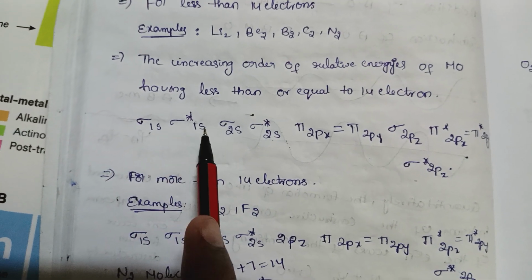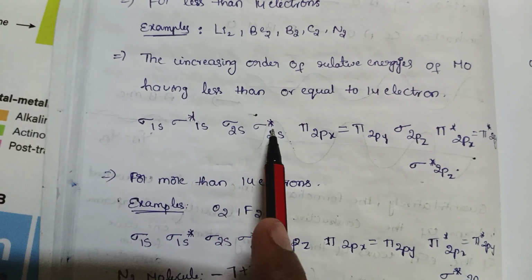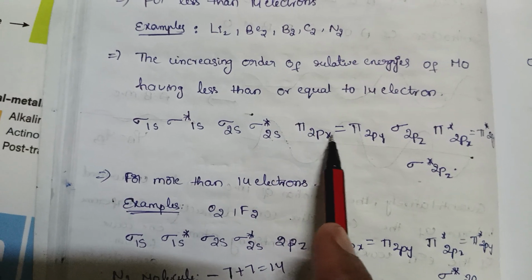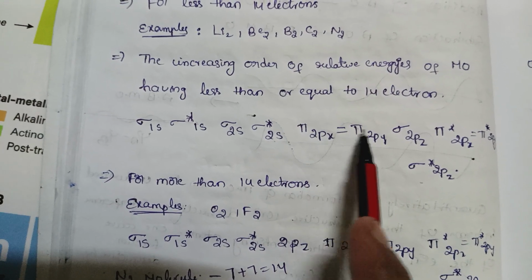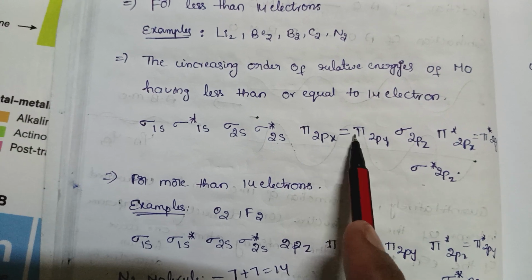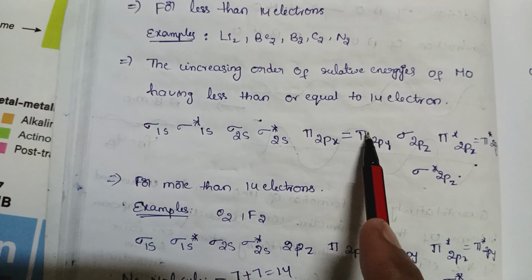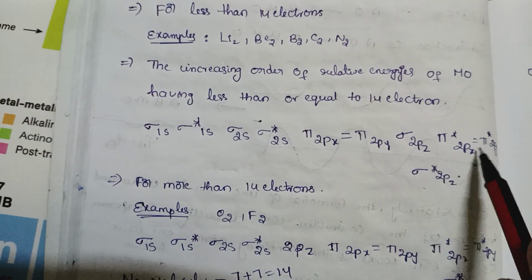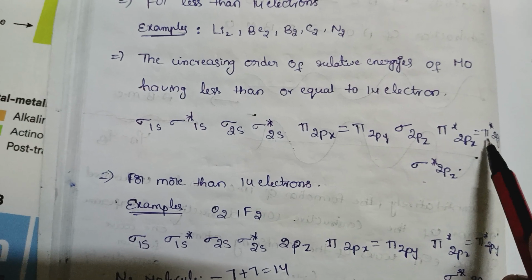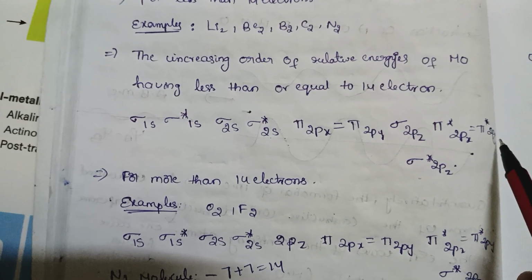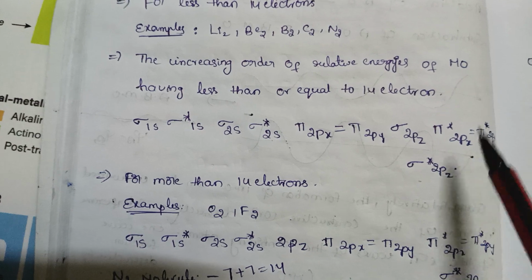Sigma 1s, sigma star 1s, sigma 2s, sigma star 2s, pi 2px equals pi 2py, these are the two degenerate orbitals, then sigma 2pz, pi star 2px equals pi star 2py, sigma star 2pz.